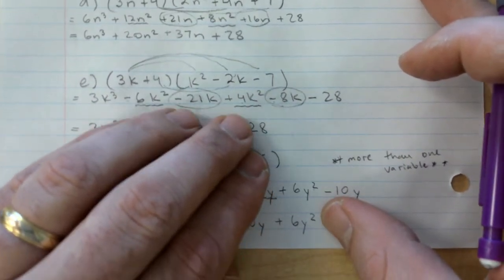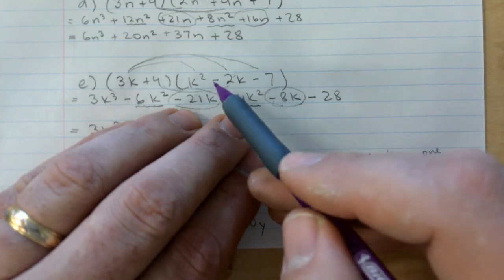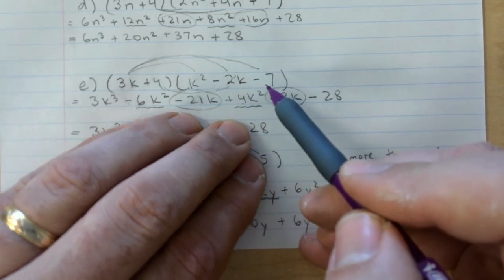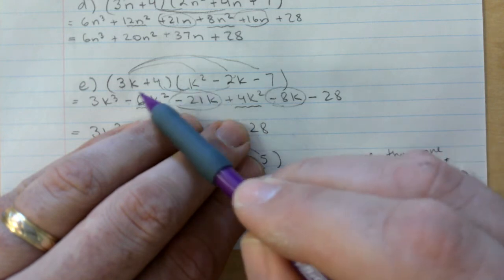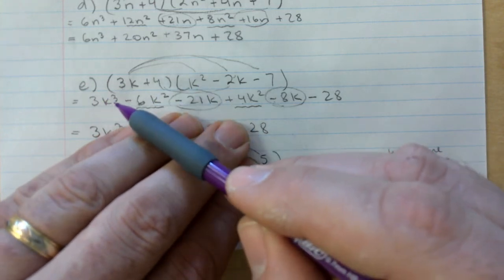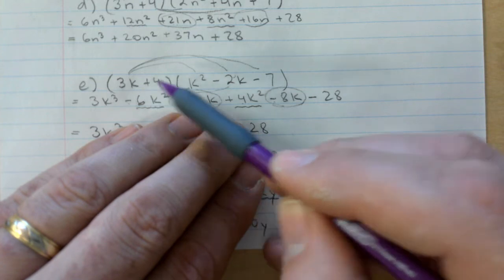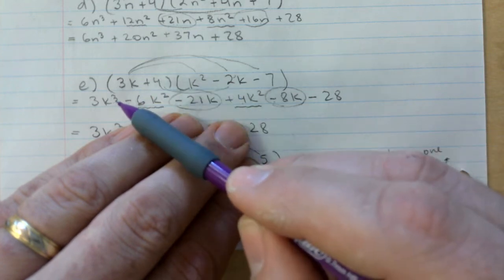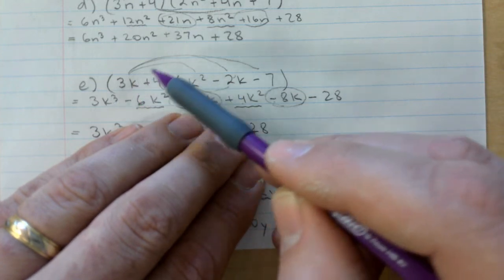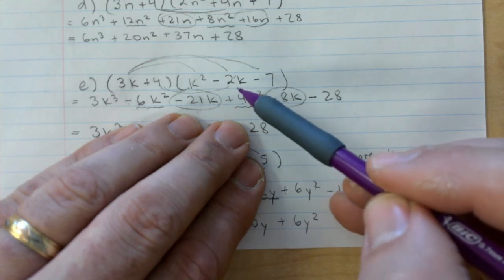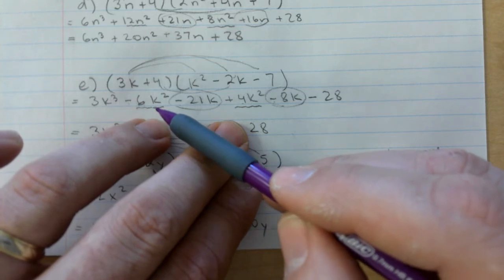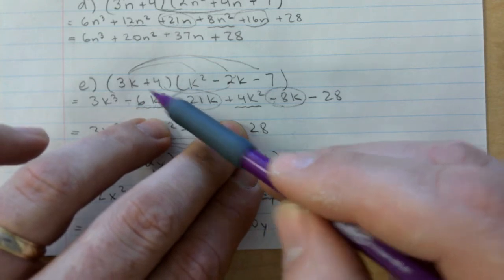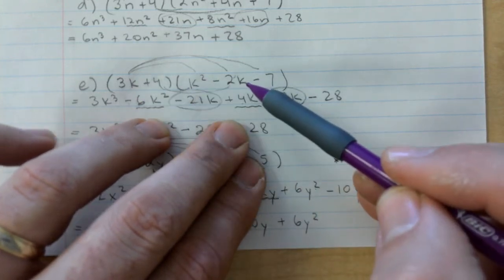I will spend my time on this one because you have some negatives here, so you have to be very careful there. So 3k times k squared, right? It's just 3, and k times k squared is k cubed. Then you have 3k times negative 2k. 3 times negative 2 is negative 6. Watch the sign. K times k is k squared, right? They both have a k.